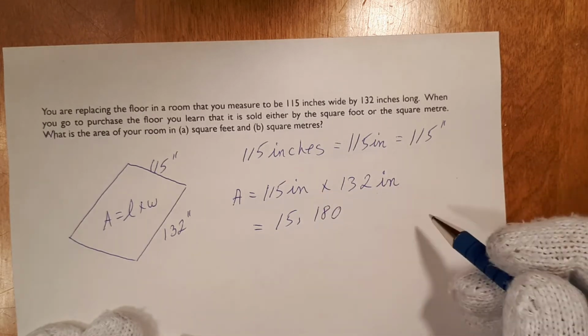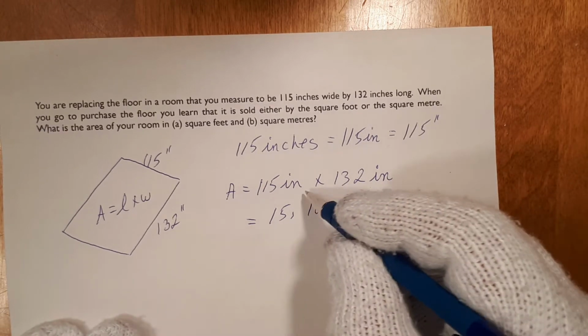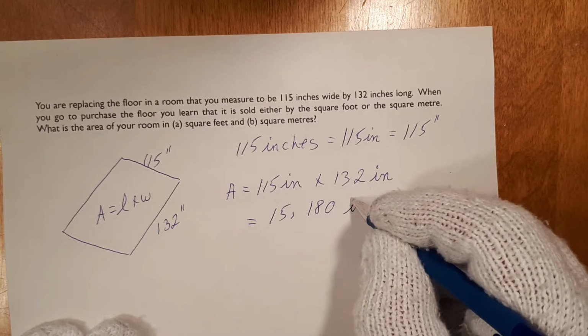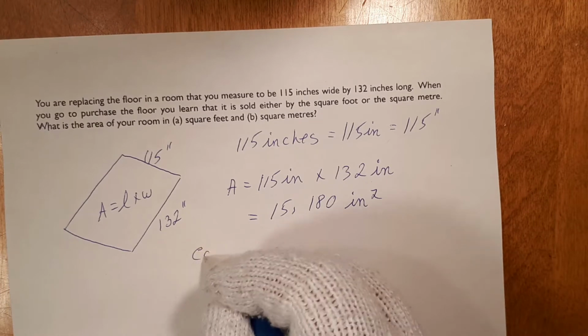But now we've got to look at the inches as well. Units are operated on just like the numbers. So we need to multiply inches times inches. Inches times inches comes to inches squared. How did I get this? Well, consider.